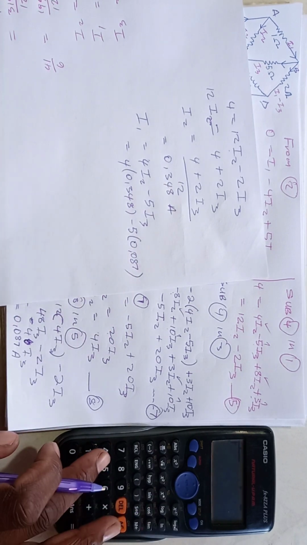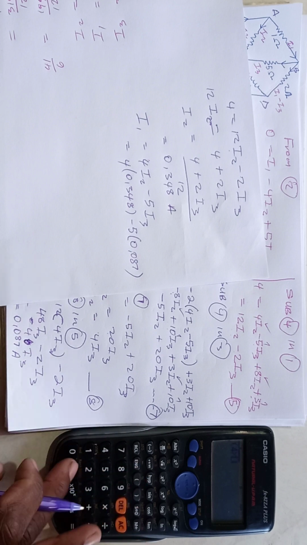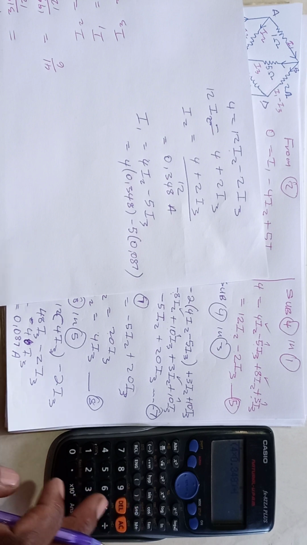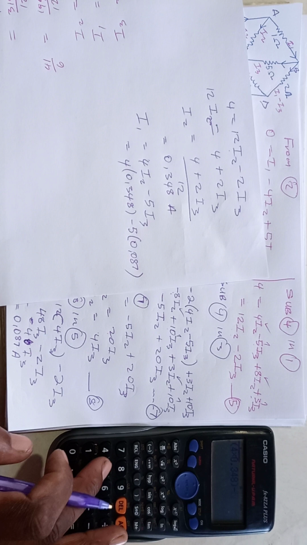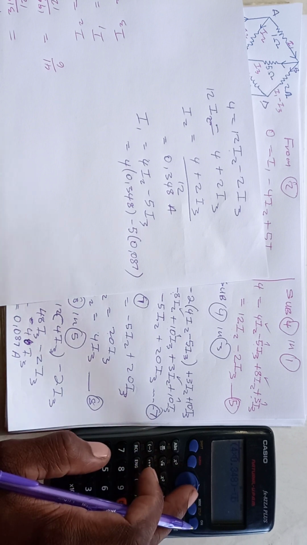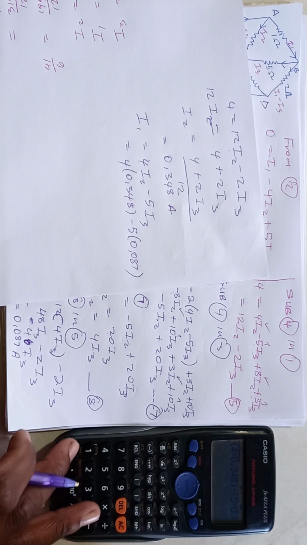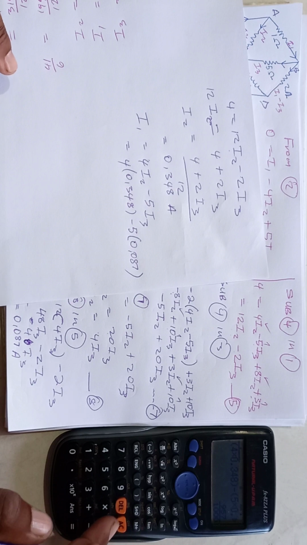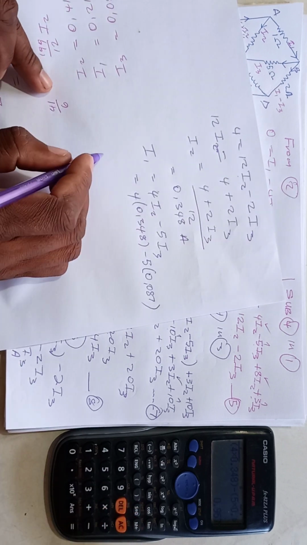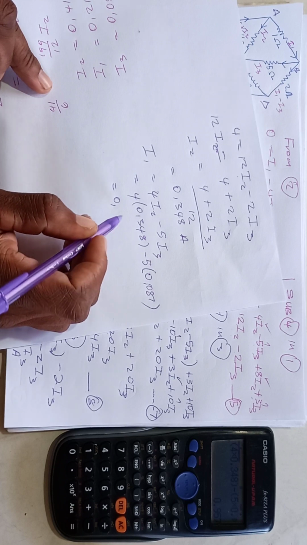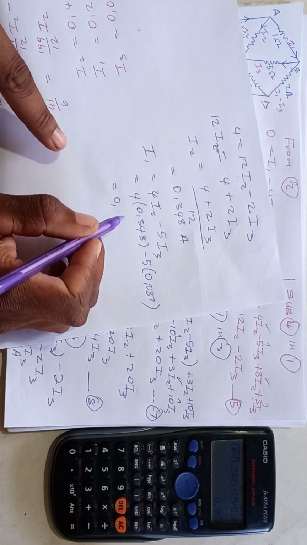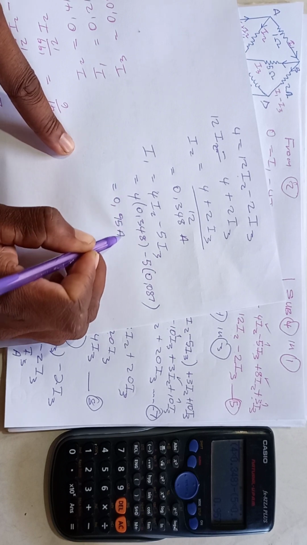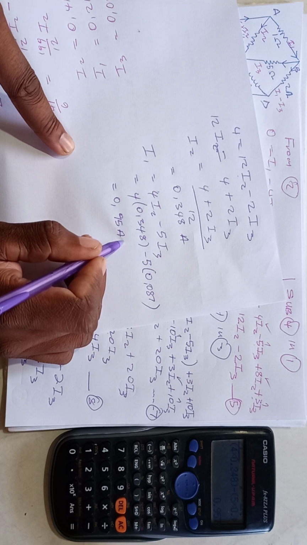So let's put this in our calculator. 4 times 0.348, close the bracket, minus 5 times 0.087, and this is equal to 0.957 amperes.